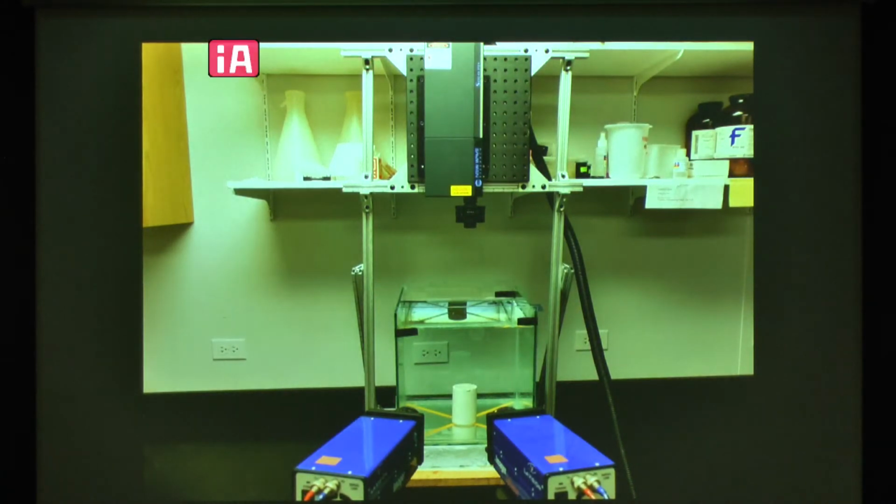So this is the setup we used. It has a laser, a tank, and a pair of cameras. The laser has optics to bring it out into a sheet, because we want to focus just on one plane. And we film with a pair of cameras in this case in order to get 3 velocity components in this plane.